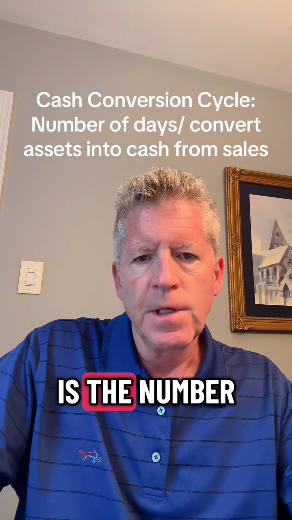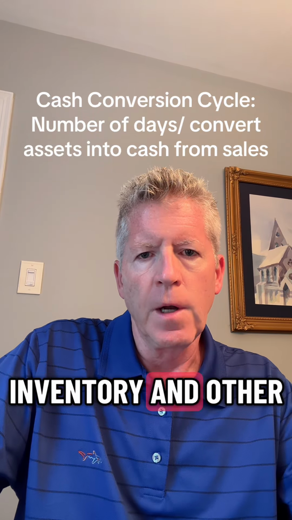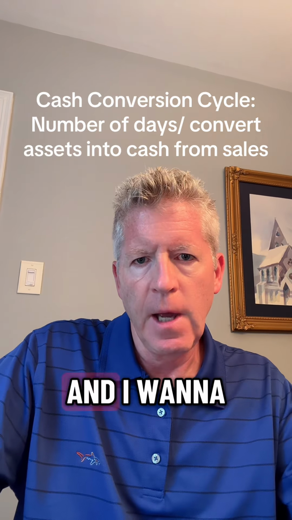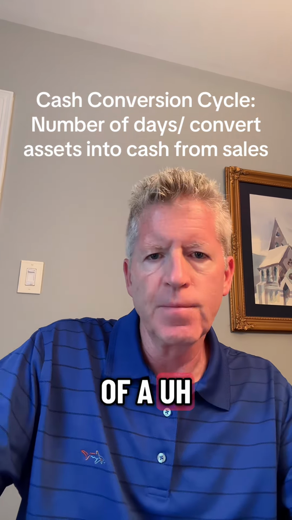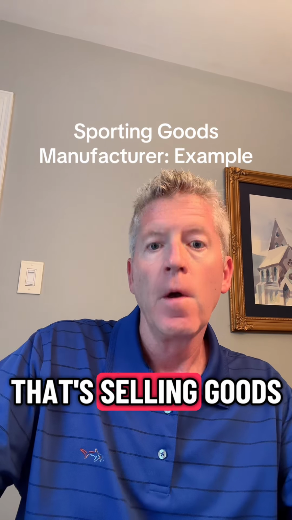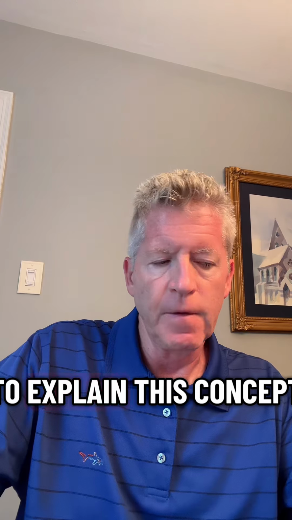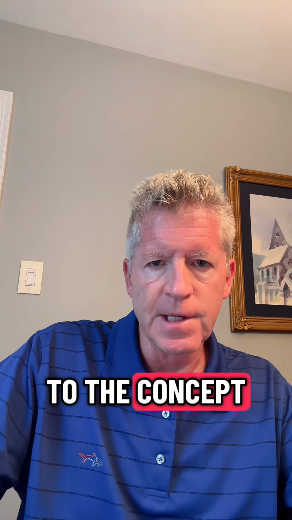Cash conversion cycle is the number of days it takes to convert inventory and other assets into cash. And I want to use the example of a sporting goods manufacturer that's selling goods to retailers as a way to explain this concept. There's three components to the concept.